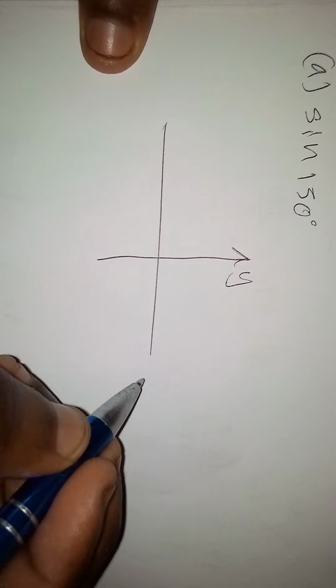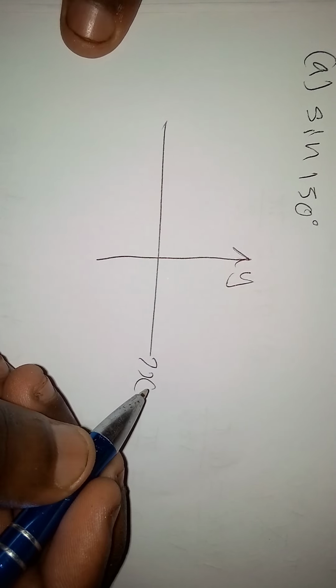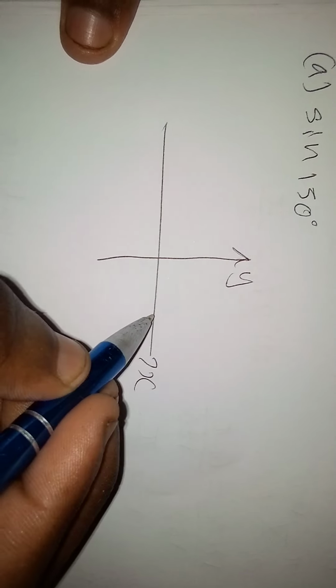So part A, we want to find the actual value of sine 150 degrees. 150 is in which quadrant? So let's check. 150 is between 90 degrees and 180, so it is in the second quadrant.